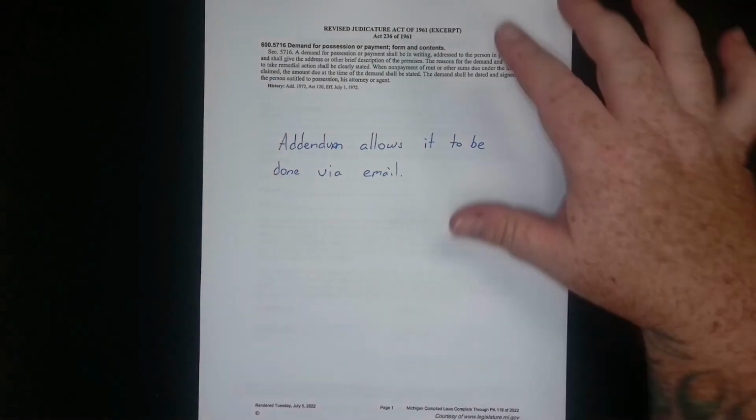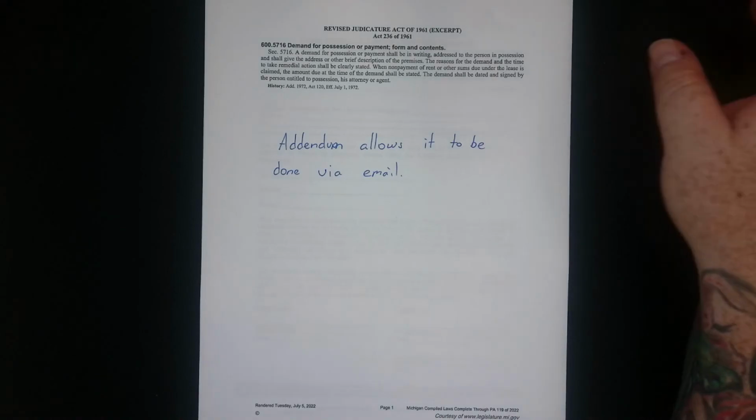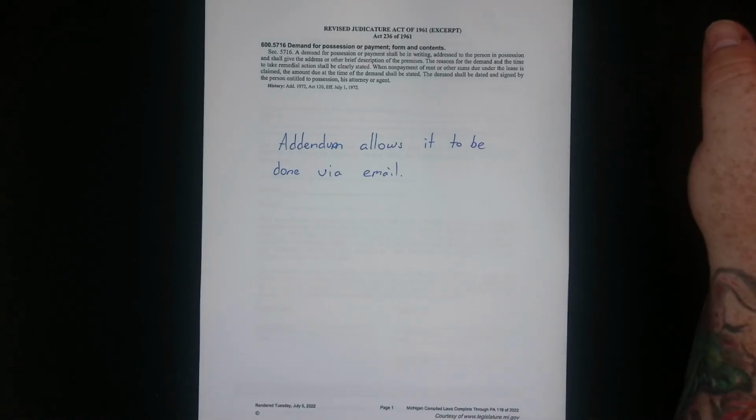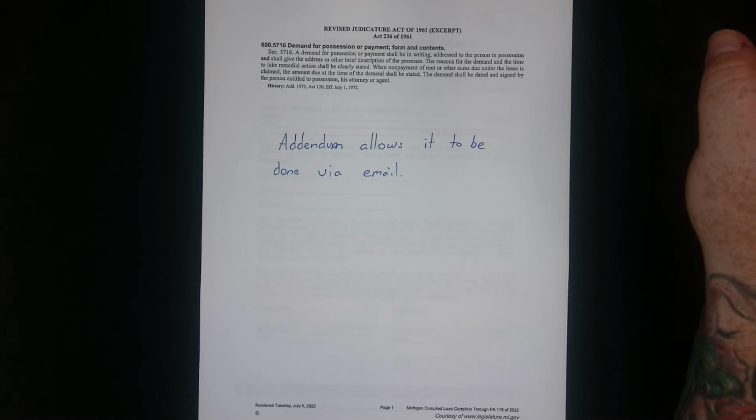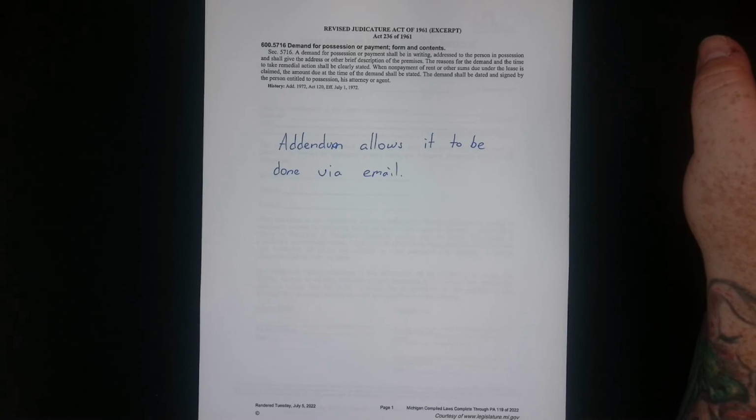This one here is just a little bit to explain the next document that comes through, and this is for any demand in possession or payment shall be in writing, addressed to the person. So basically they changed it where if you're going to demand possession or any payment, it has to be in writing and addressed to the person in possession.